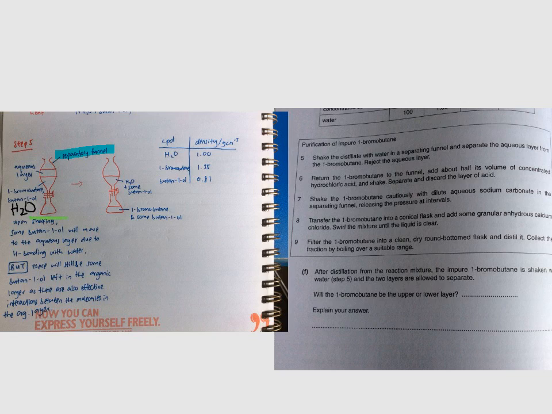you can see that this one is not exactly what happens, but initially the distillate, which contains 1-bromobutane, butan-1-ol and water, will be found in one layer, and the water that is added into the separating funnel is found in another layer.